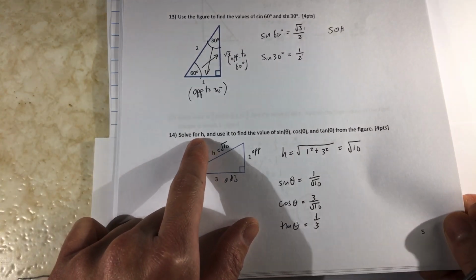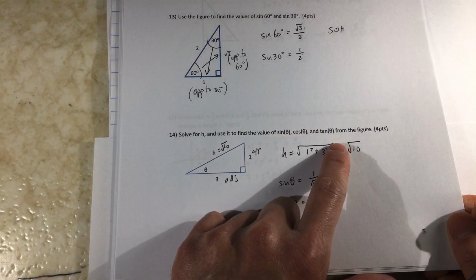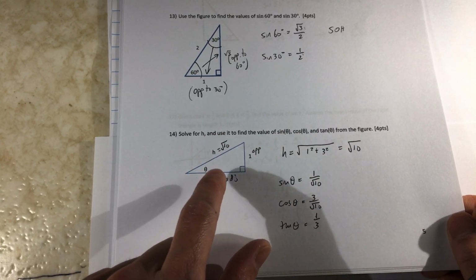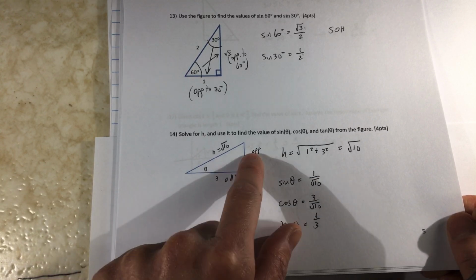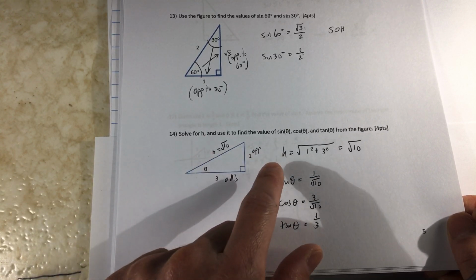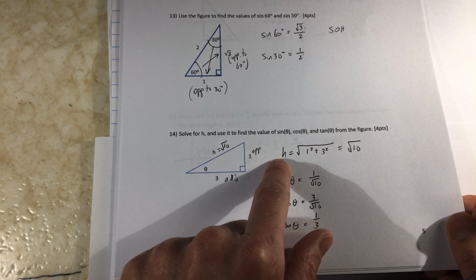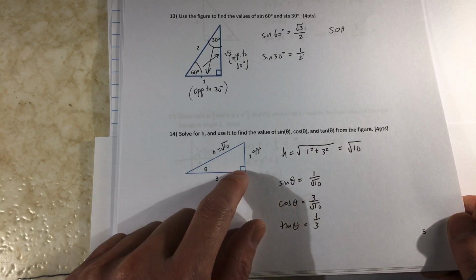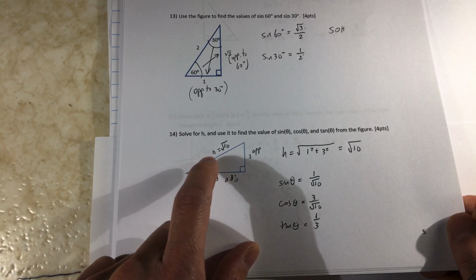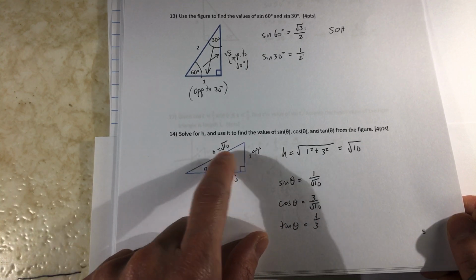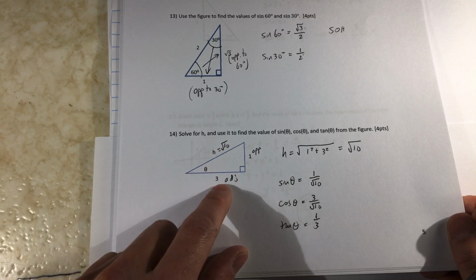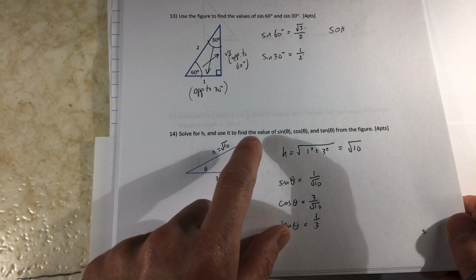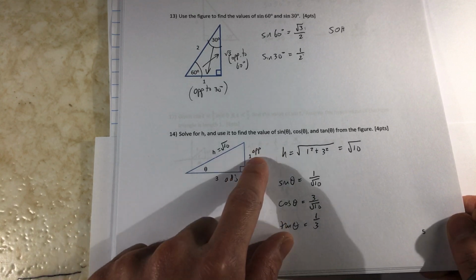And then it says solve for h and use sine, cosine, tangent. So what I did here is the Pythagorean theorem, a squared plus b squared: 3 squared plus 1 squared equals h squared. If you square root both sides, you get h is square root of a squared plus b squared, which happens to be square root of 10. Then sine theta is opposite over hypotenuse, 1 over square root of 10. Cosine is adjacent over hypotenuse, so that's 3 over square root of 10. And then tangent is opposite over adjacent, which is 1 over 3.